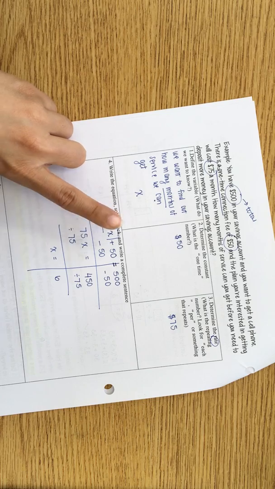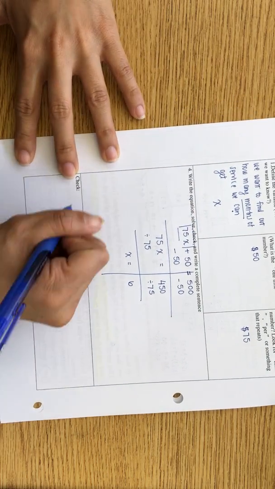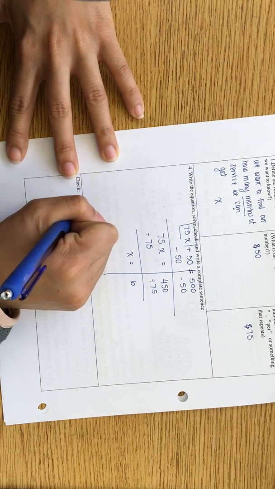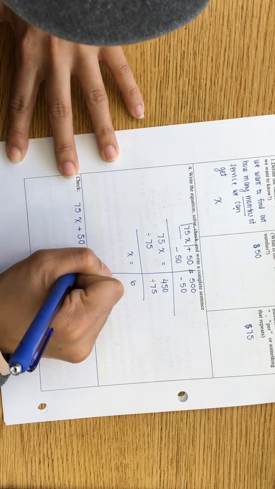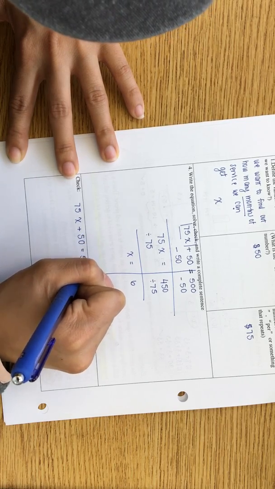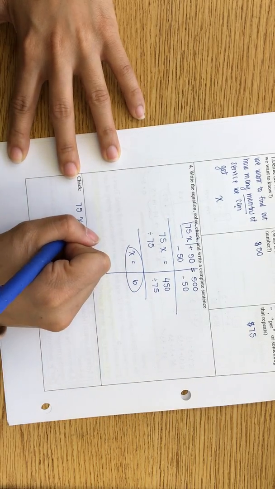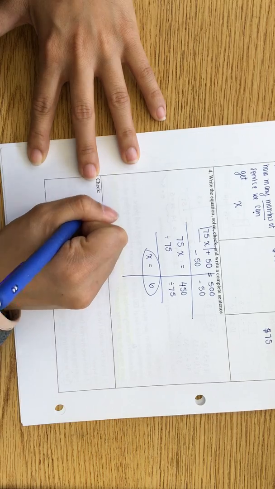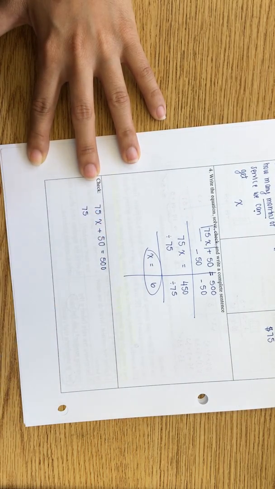We just solved it. The next thing we're going to do is check it. Number one is write down your original problem: 75x plus 50 equals 500. We found out that x is equal to 6. So instead of writing x, I'm going to put 6, and copy everything else down. Copy the 75.